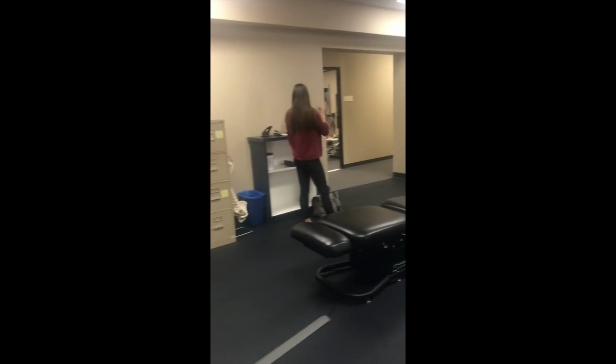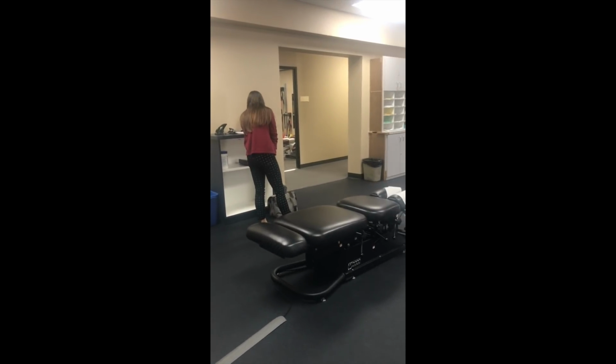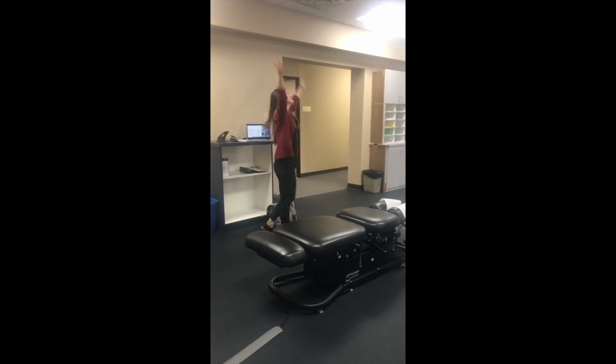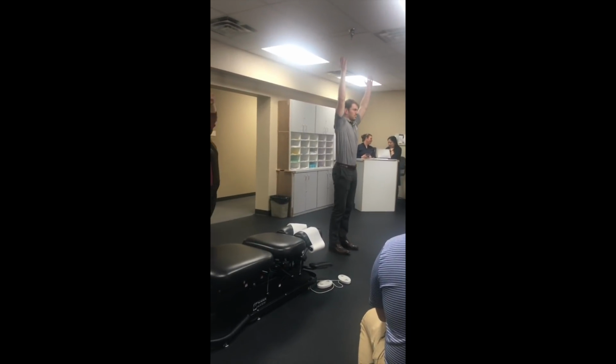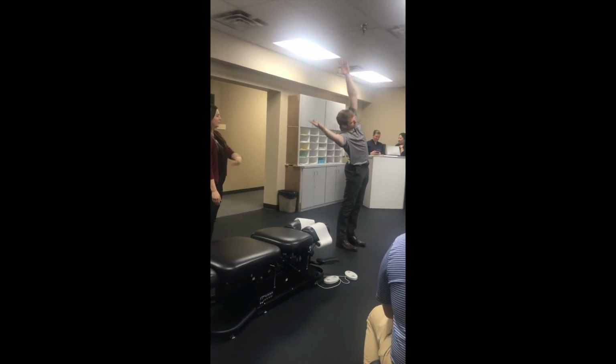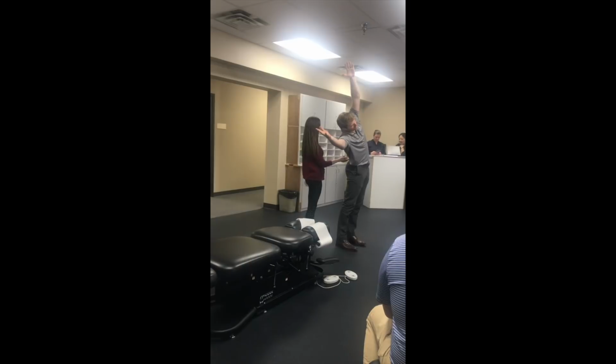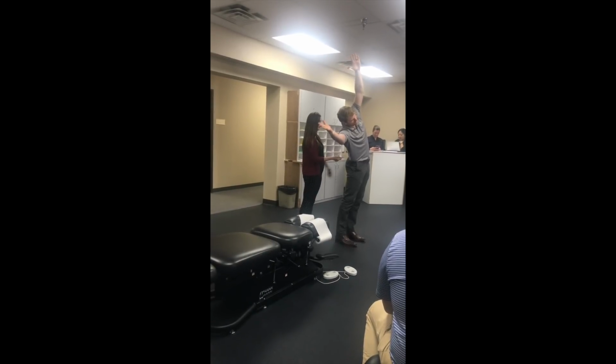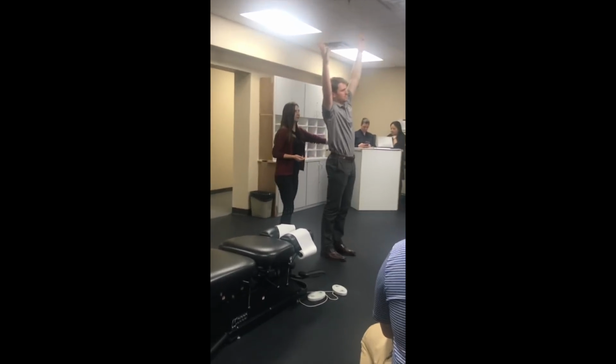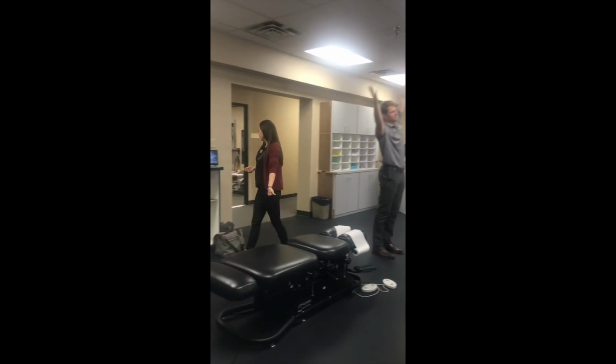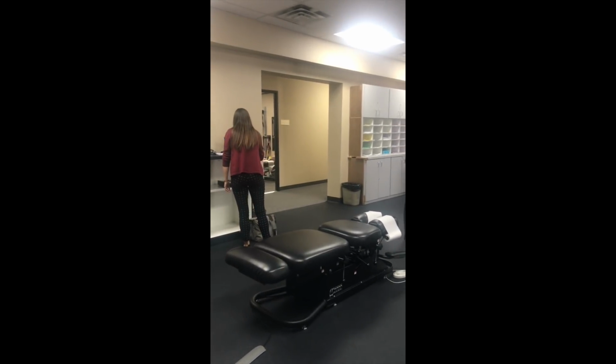While you're standing there, we'll do Schepelmann's. Arms up, bend to the side. If you have pain on the side when they're bending over here, that's intercostal neuritis. This side is muscle movement.